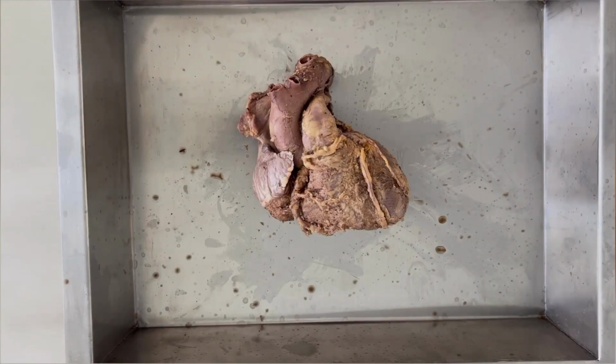If we put this knowledge all together, we can see that the right border is made of the right atrium. The inferior border is made by part of the right atrium, mainly by the right ventricle and partly by the left ventricle with its apex. The left border is formed by the left ventricle mainly and a small portion contributed by the left auricle.